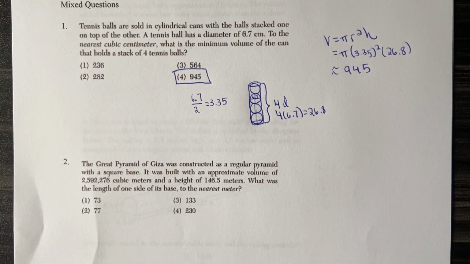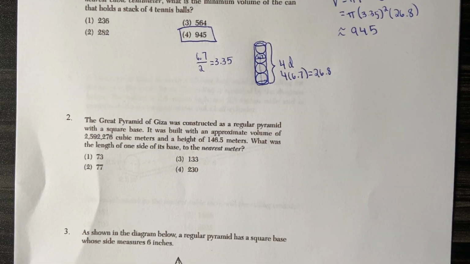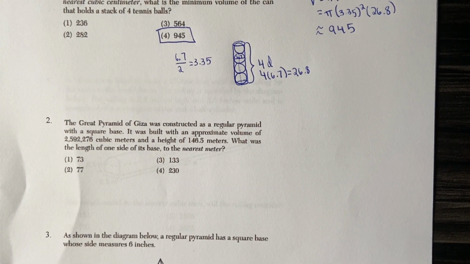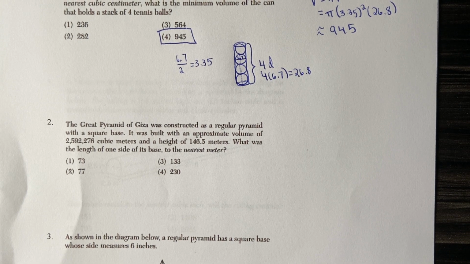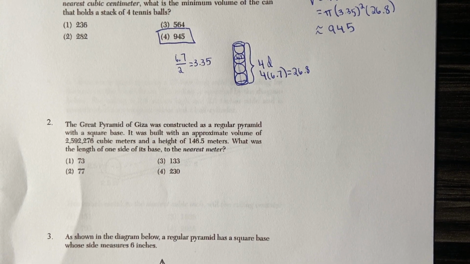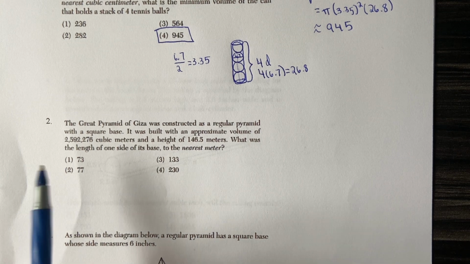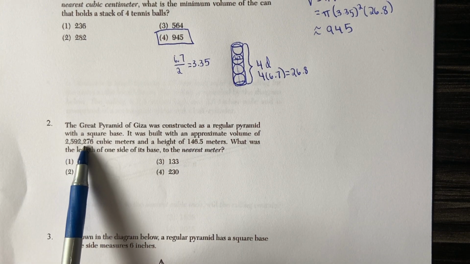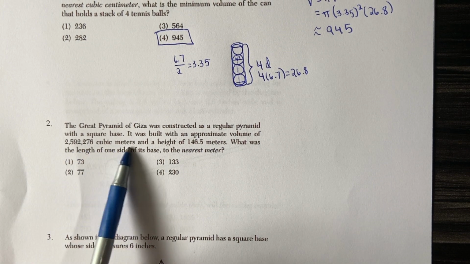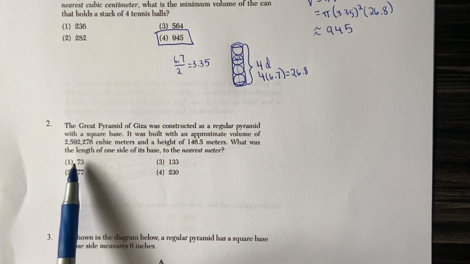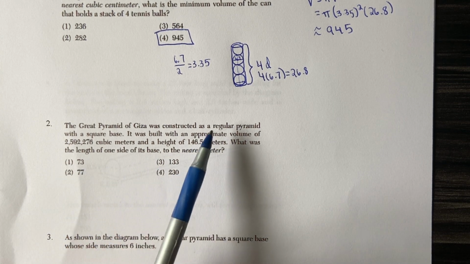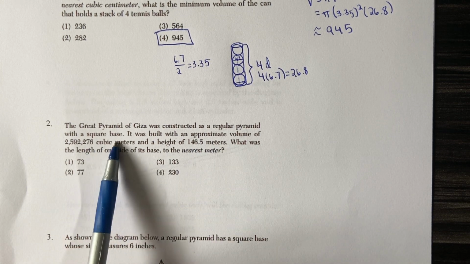Okay. So then number 2, I think we may have seen number 2 before. It talks about the Great Pyramid of Giza. So they're telling you that it was constructed with a volume of 2,592,276 cubic meters, and this is its height. They want to know the length of one side of the base. Now, they did tell you it's regular with a square base.